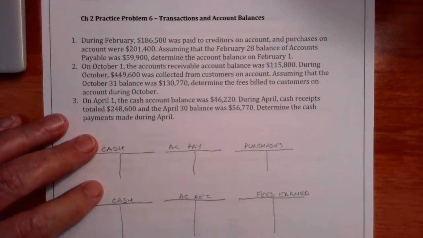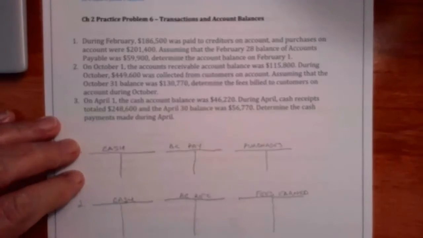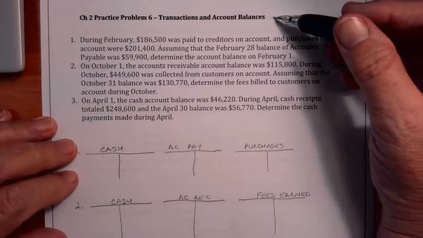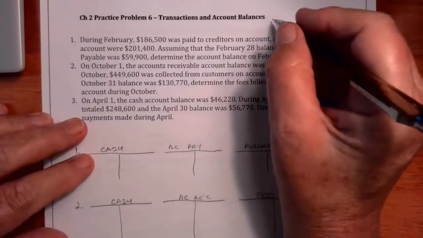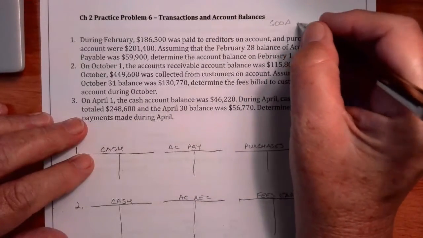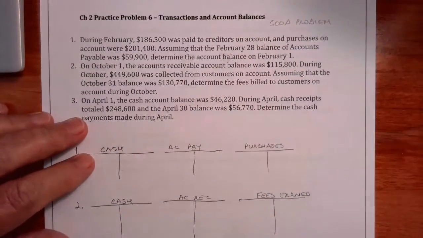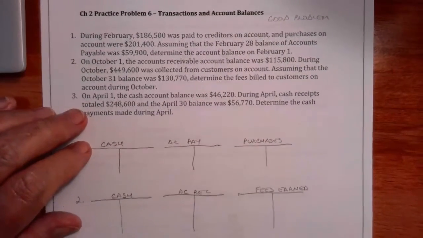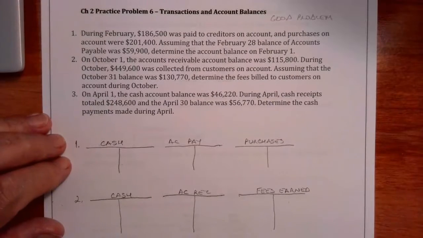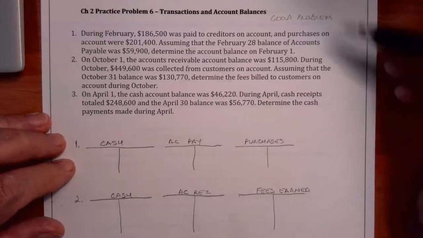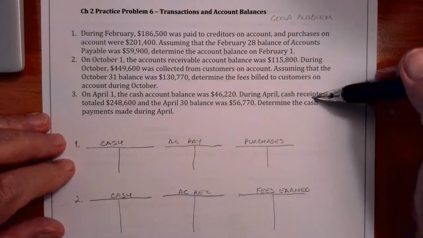Okay, this is practice problem 6 on transactions and account balances, and this is a good problem to understand because it's got a lot of different things going on. If you understand this, then you're not struggling over account names and debits and credits. You need to get that behind you fast. So let's look at these three independent situations.